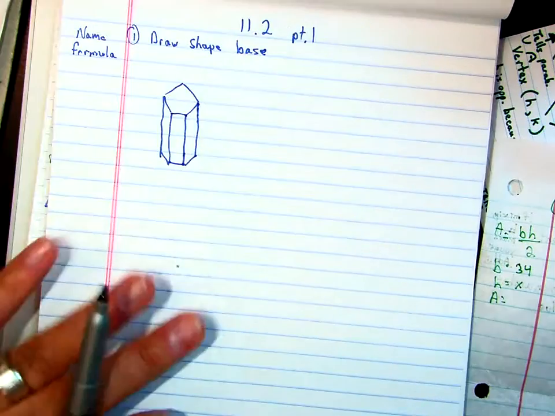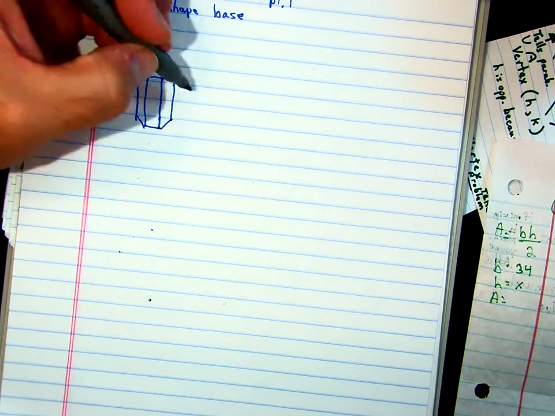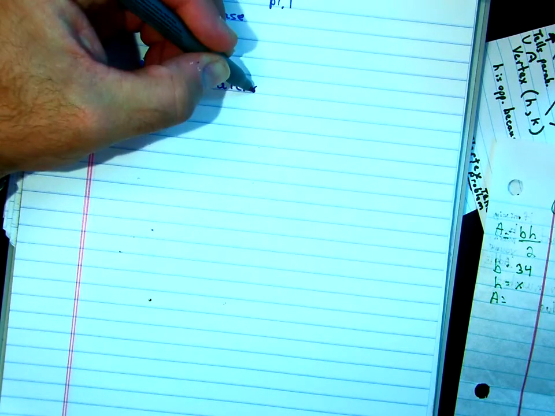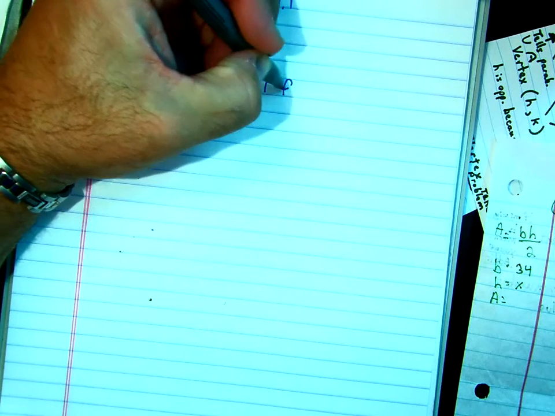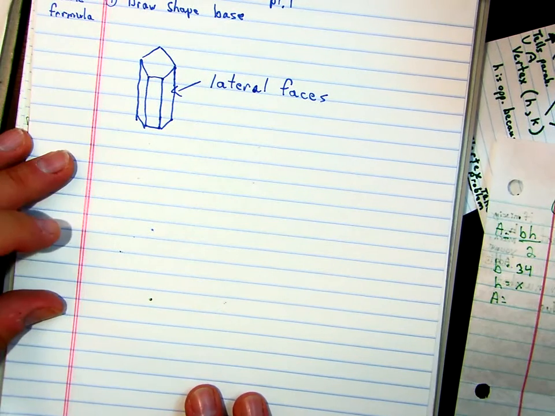So make sure you pay attention and understand what is a base. And then all of these are called lateral faces. Hopefully you know what the word lateral means. It means on its side, correct? Like these are your lats, along the side of your body.